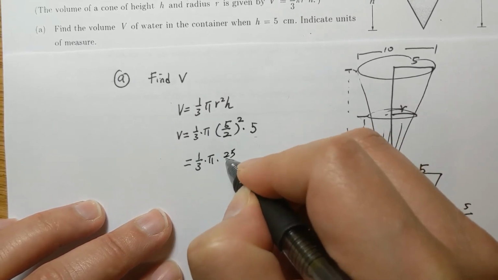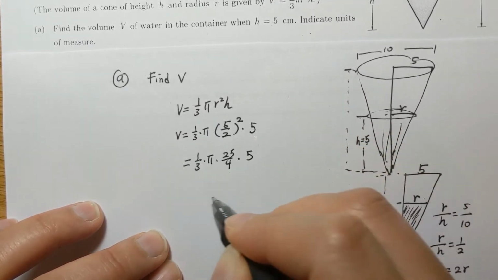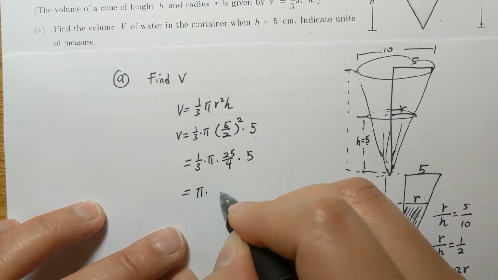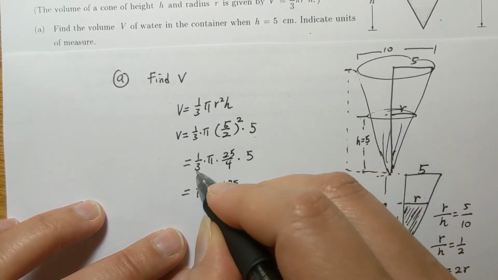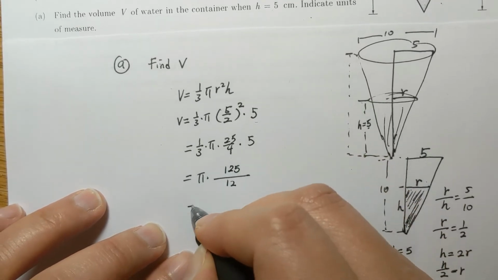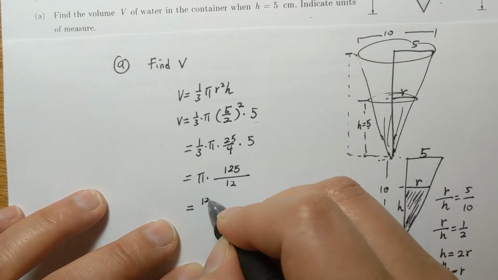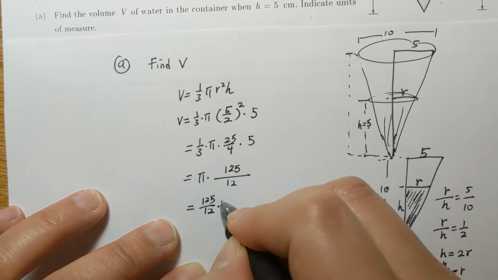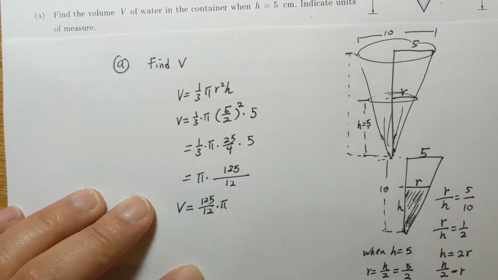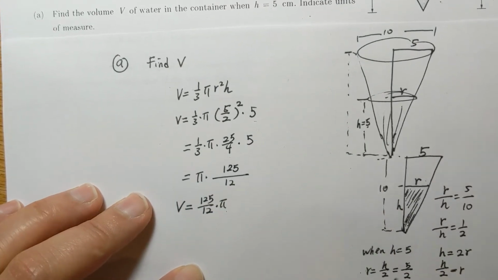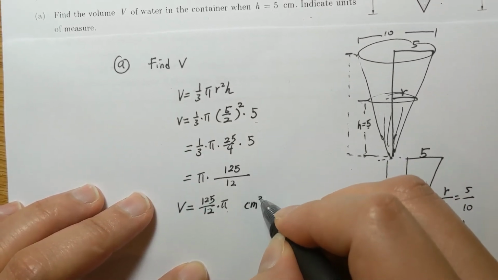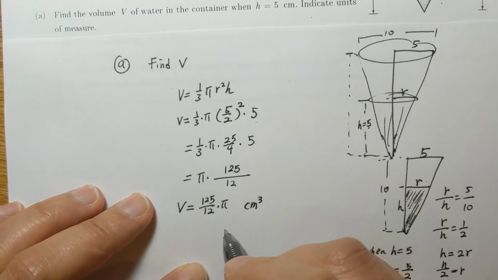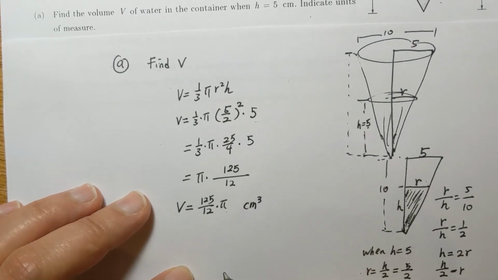You get 25/4, and then pi times 25 times 5 is 125. 3 times 4 is 12. So we got V equal to 125/12 times pi. And the unit is going to be cubic centimeters because it's a volume. So we finished part A.